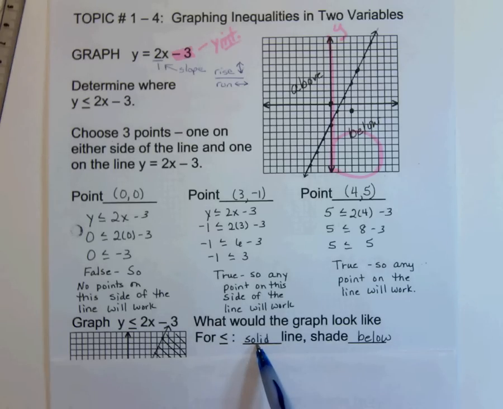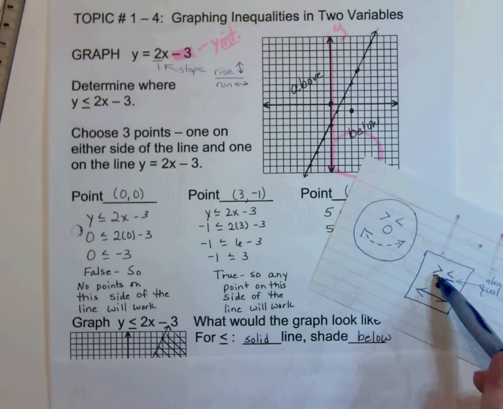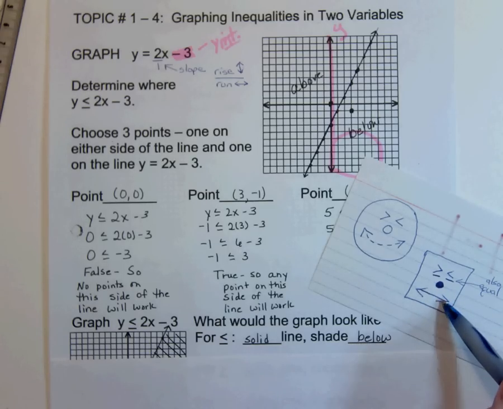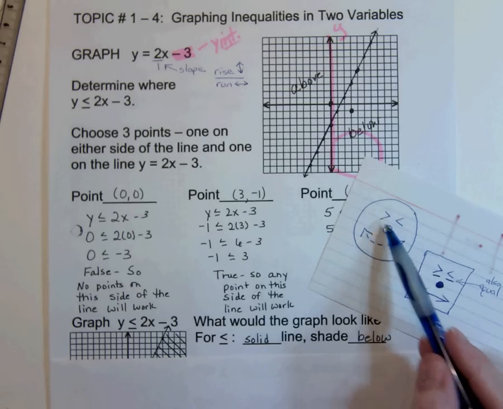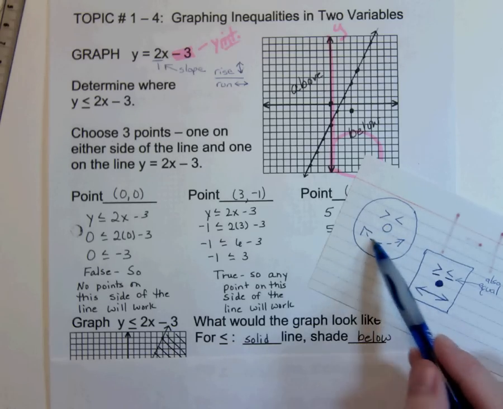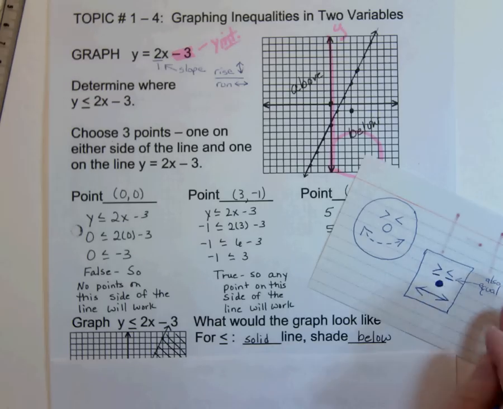So I reviewed that in 1-1 with my little example. If you want to refer back to this, if you have solid lines, then it's solid circles when we do just a number line graph, but you're going to have solid lines on a coordinate graph. If it shows an inequality that's just greater than or less than, open circles on a number line graph, and on a coordinate graph you have dotted lines. So if you need to refer back to these little notes, then go ahead and do so.